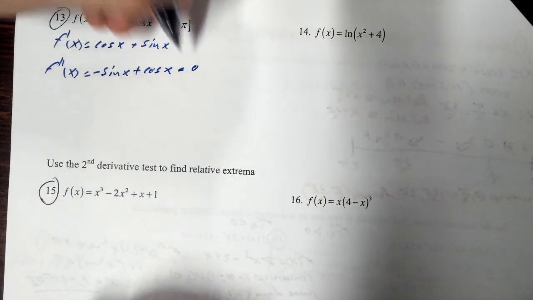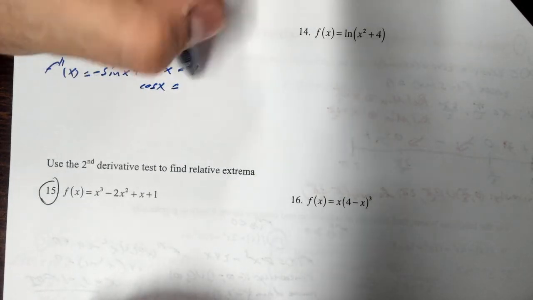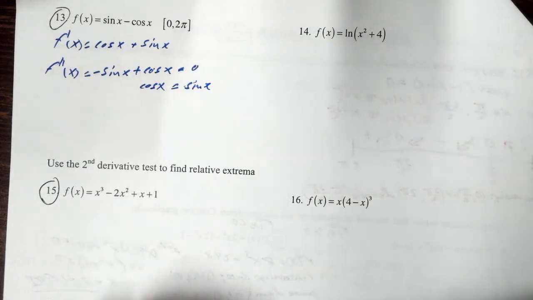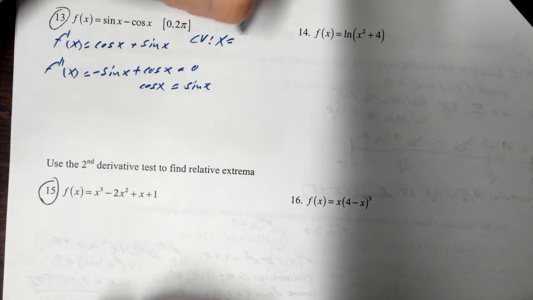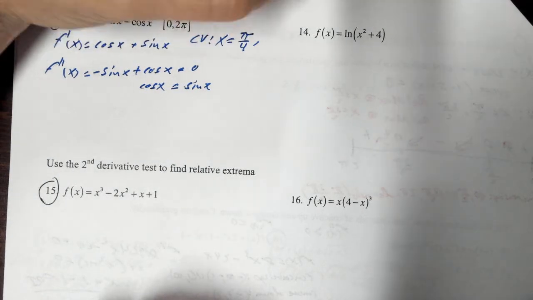We want to know when that equals 0, so that'll be when cosine of x equals sine of x. That happens on this interval at x equals pi over 4 and at 5 pi over 4.